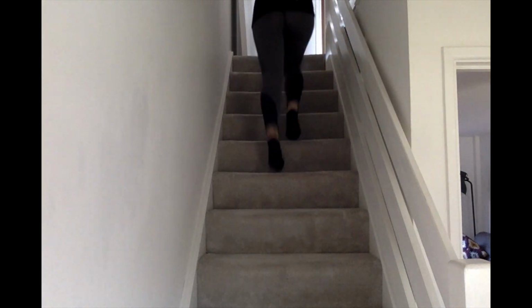This activity is stair climbs, so what you're going to do is start at the bottom and run all the way up to the top. That's one. Run all the way back down. That's two. How many times can you run up and down in 30 seconds?